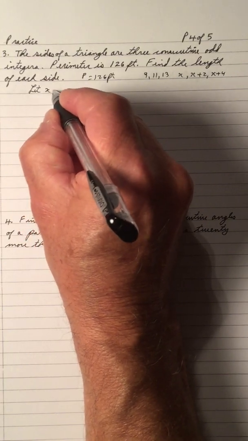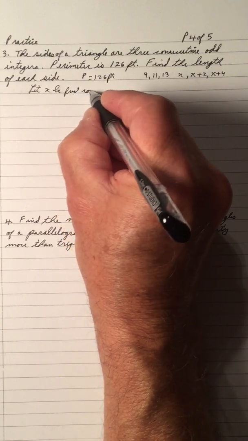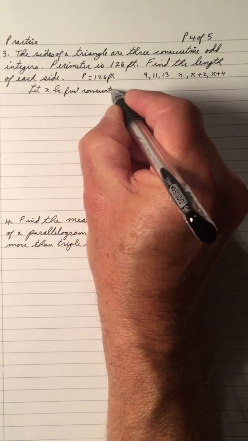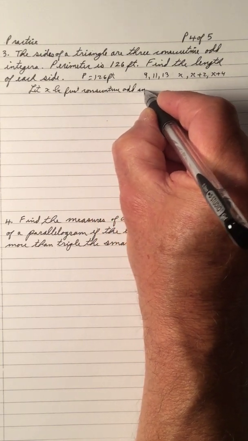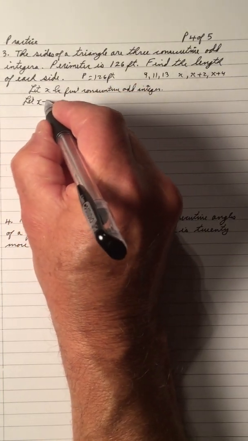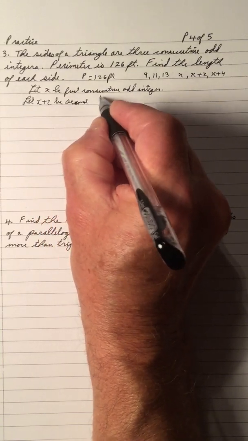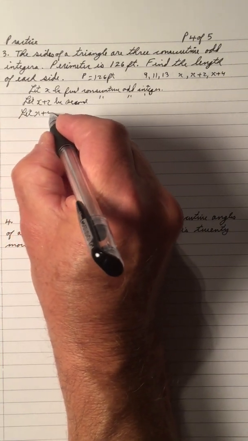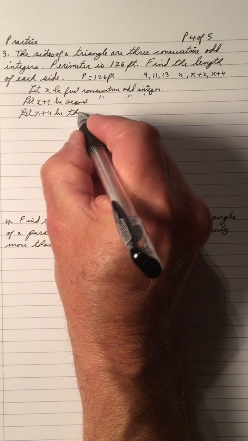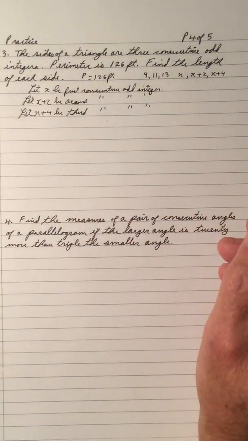So let x be the first consecutive odd integer, which are the sides of the triangle. We let x plus 2 be the second consecutive odd integer, and we let x plus 4 be the third consecutive odd integer. And they're the sides of the triangle.